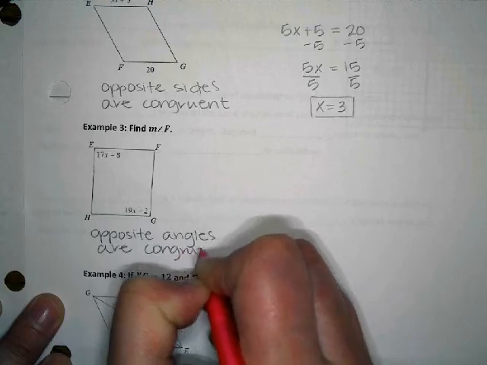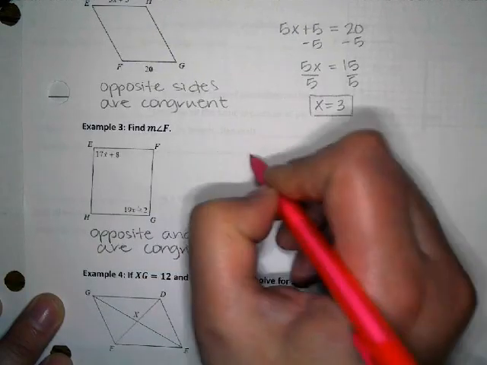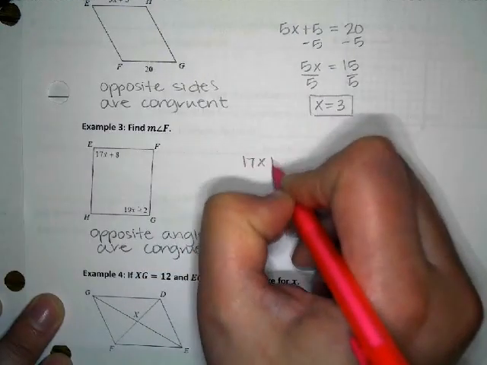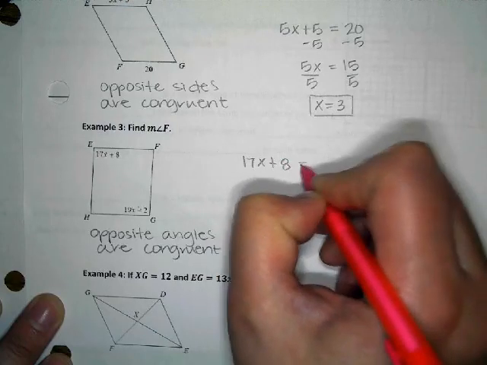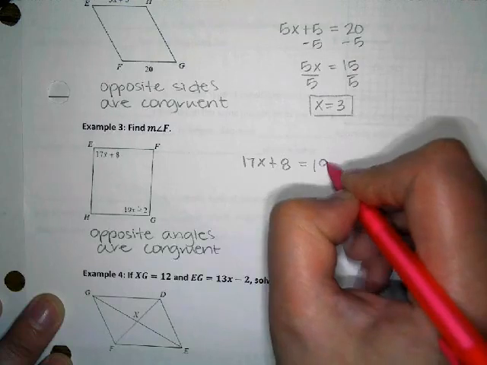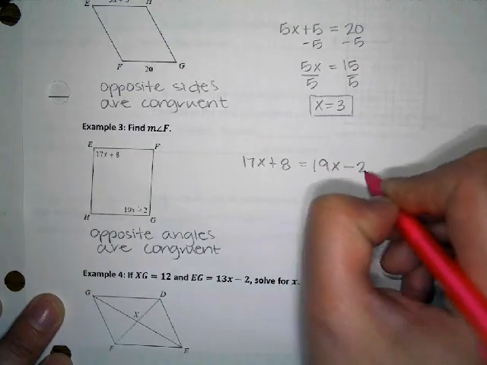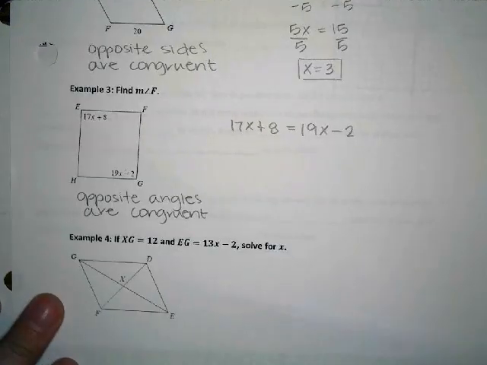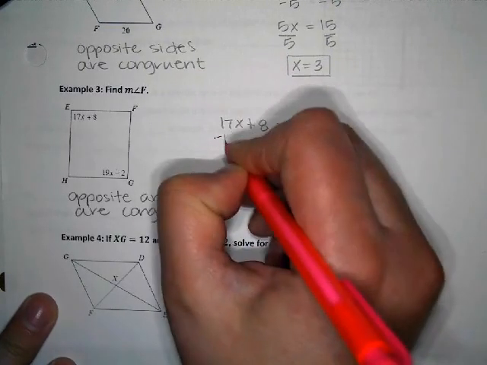Okay, so we have 17x plus 8 equals, I can't read that very well, 19x, it's supposed to be a minus, 19x minus 2. So what should we do? Okay, minus the 17x.